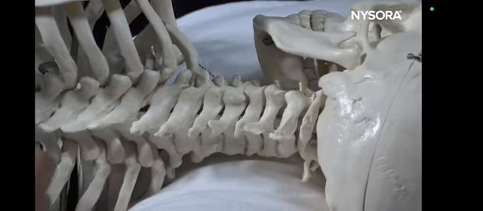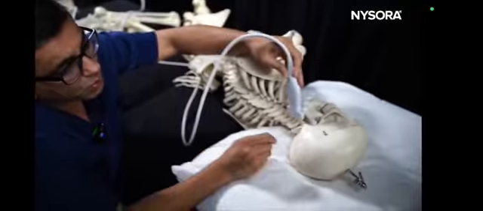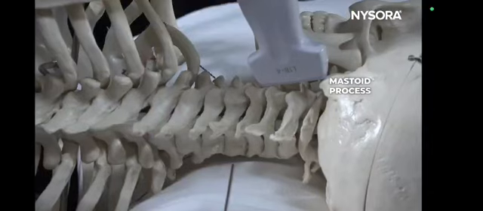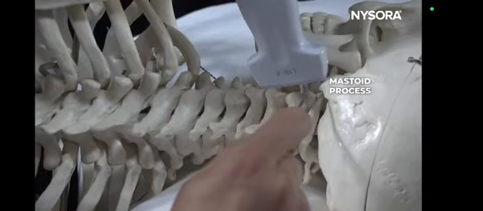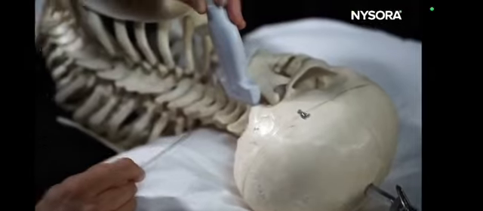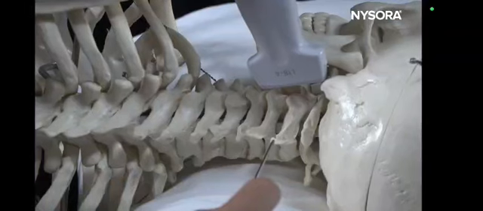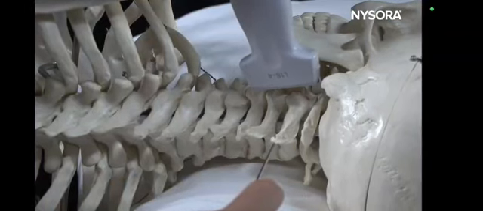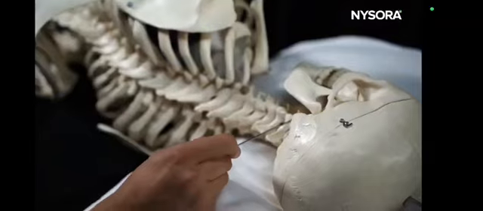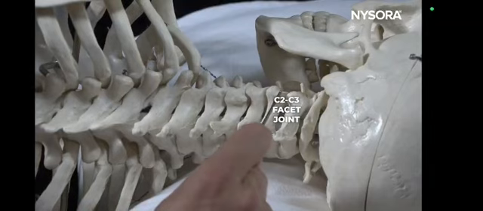The starting point when you use ultrasound guidance for the cervical medial branches is usually the mastoid process. So you put the ultrasound on the top of the mastoid process and you look for the sternocleidomastoid muscle, which basically inserts on the mastoid process. Once you have done that, you go about half a centimeter below and anterior, and then you will start to see the first joint, which is the C2-C3 joint.